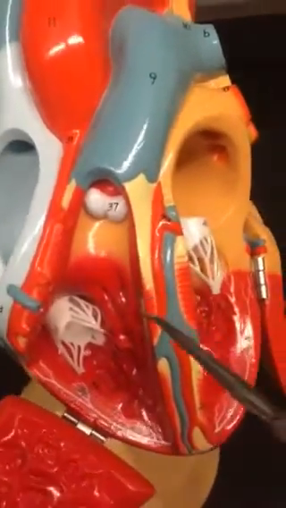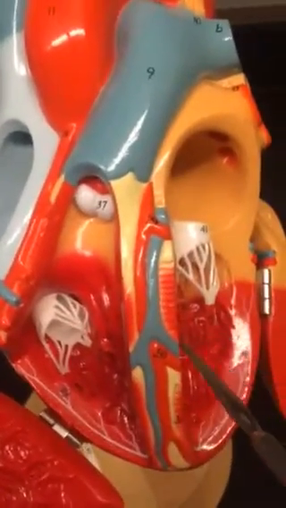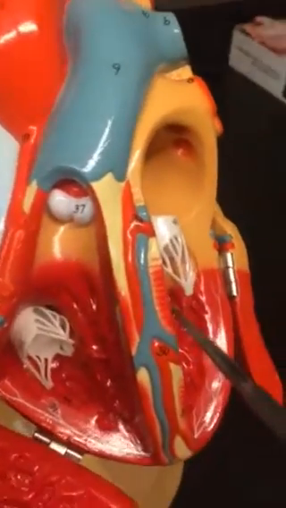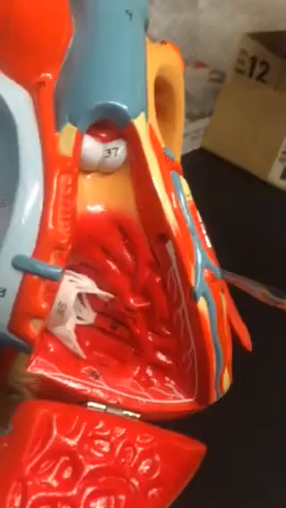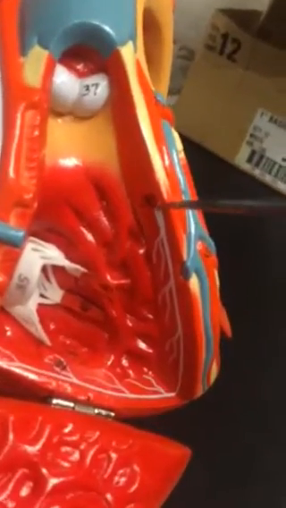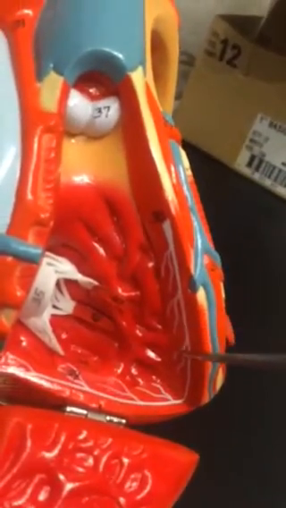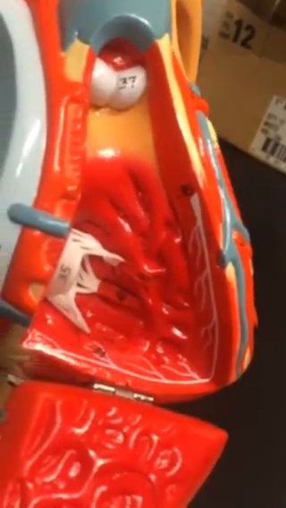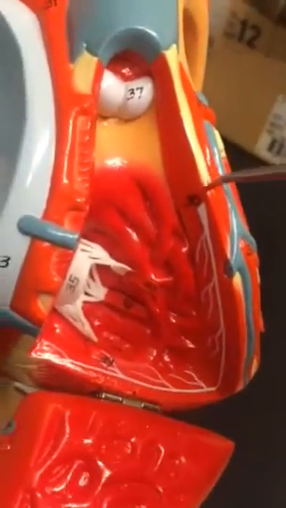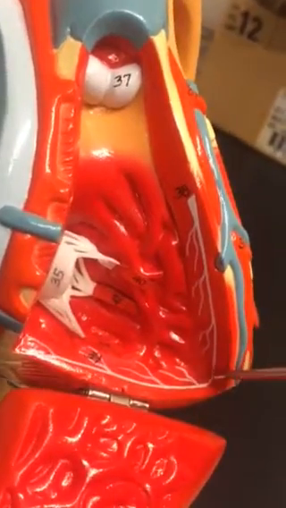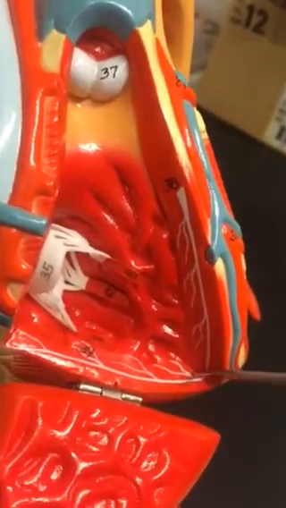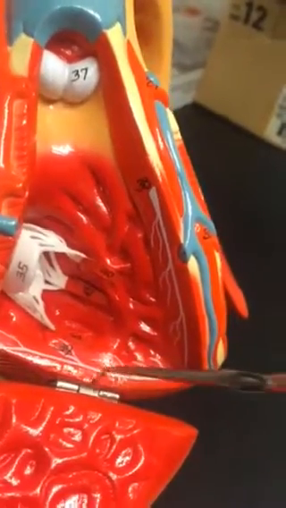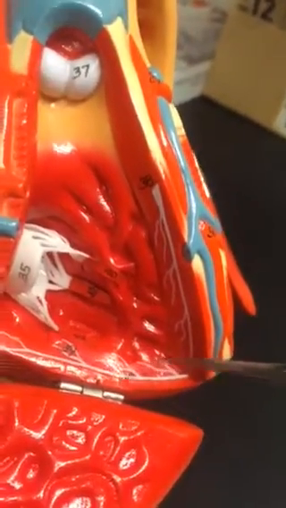Then we have a nice big piece of tissue, myocardium, between the two ventricles. This is called the interventricular septum. And what you can see that's part of the septum here is a bundle of conduction nodal tissue, which is called the bundle of His, or the atrioventricular bundle. It brings the signal down to the apex of the heart, and then Purkinje fibers will bring it up to the rest of the ventricle. So this is going to be your Purkinje fibers.